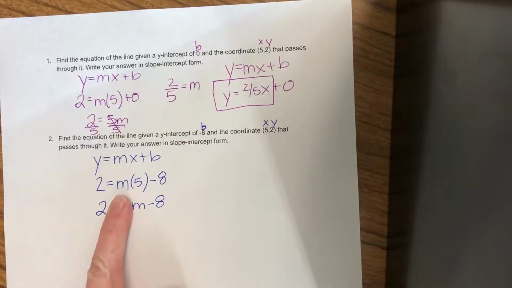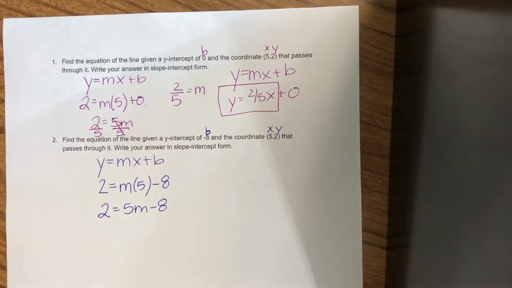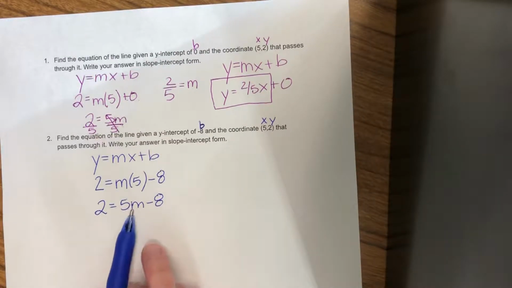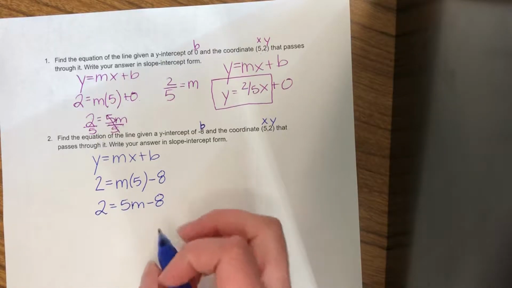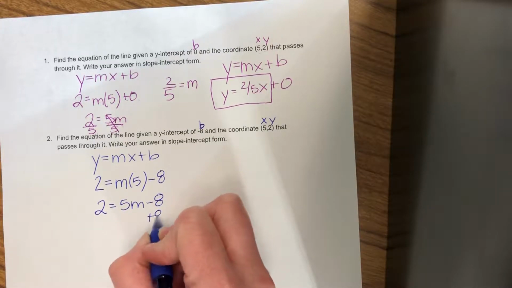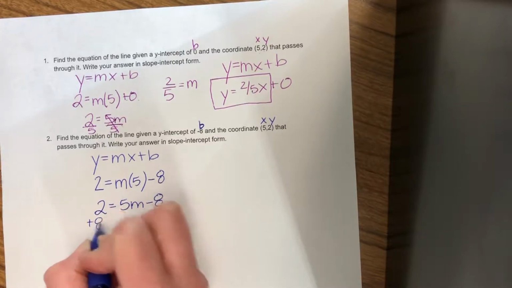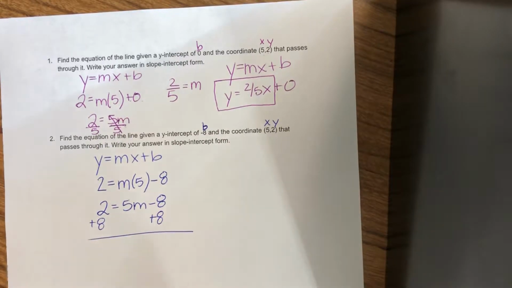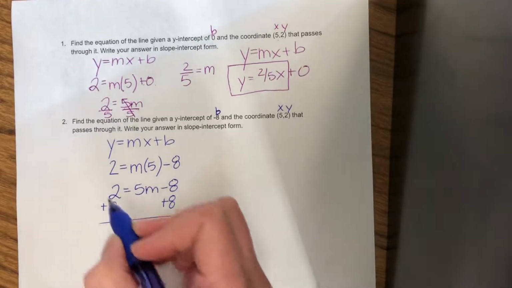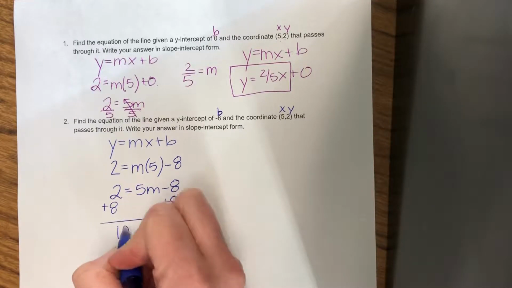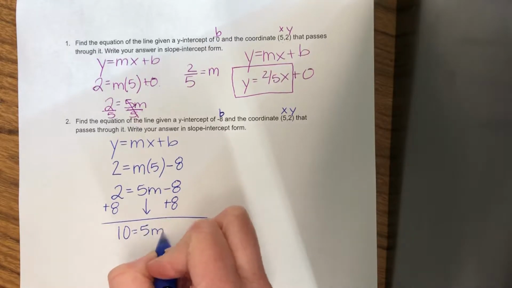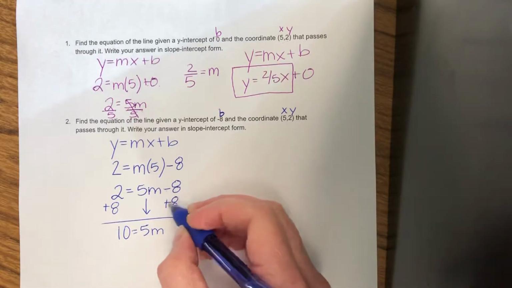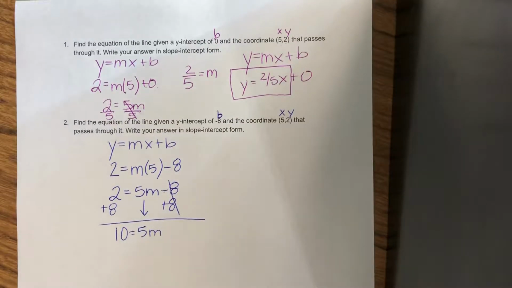So there are 2 things I need to do to get m by itself. The 5 has to go and the -8 has to go. Get rid of what is not attached to it first. So I'm going to get rid of this -8. To get rid of a -8, I'm going to add 8 to both sides. 2 plus 8 is 10. I didn't touch the 5m, so it comes down. -8 plus 8 cancels out.